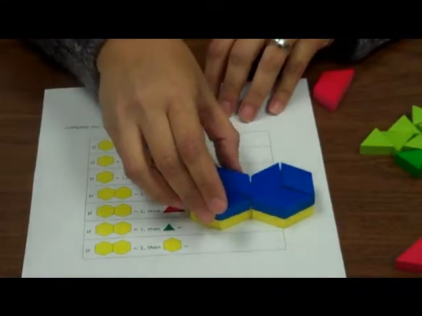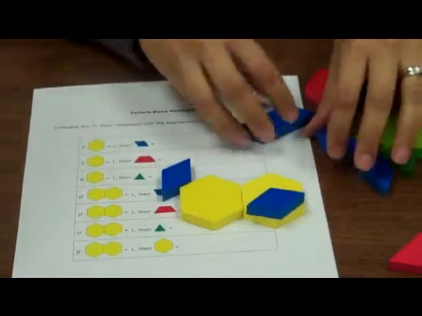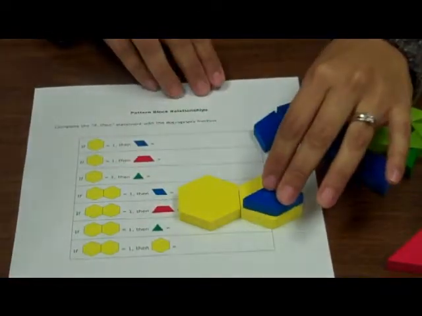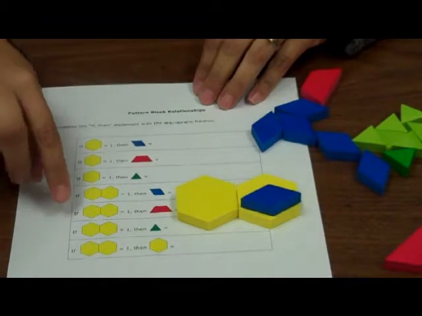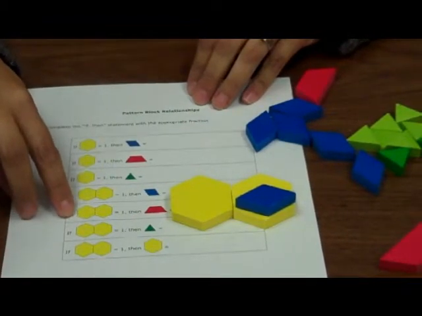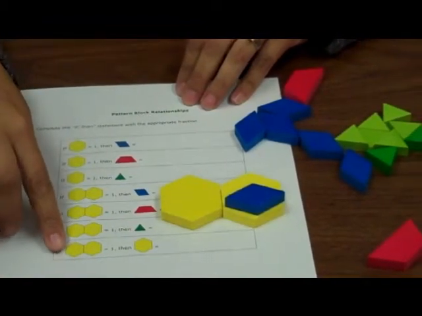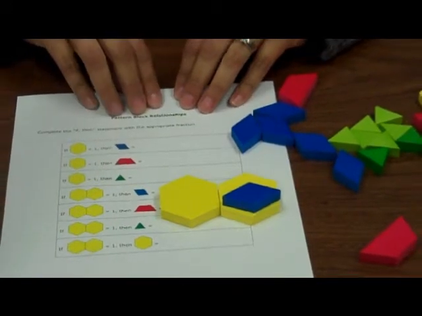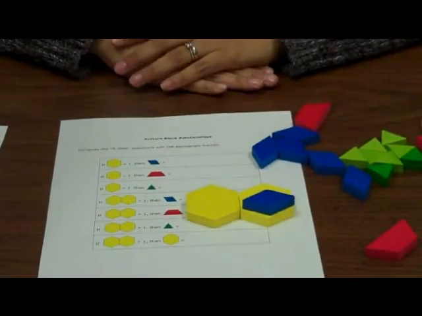So if I'm only looking at 1 piece or part, then it will be 1/6. And they'll do the same to discover the fractional part of a trapezoid, a triangle, and a hexagon. And that is pattern blocks relationships.